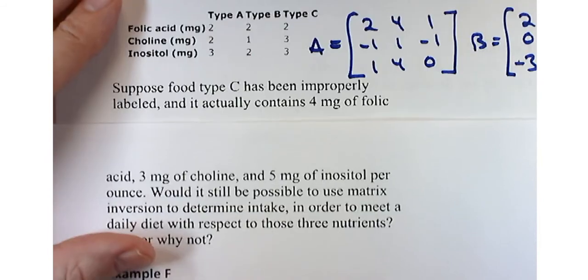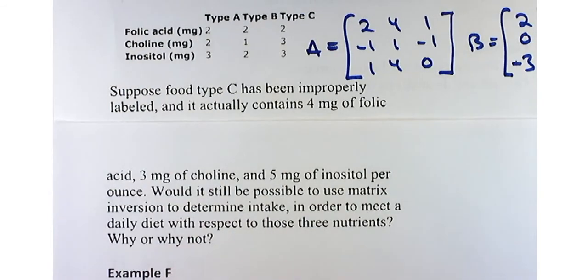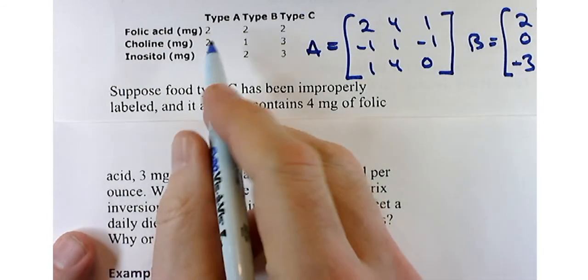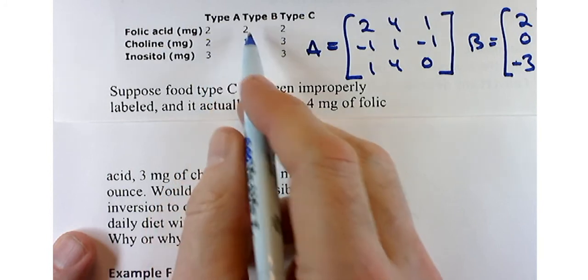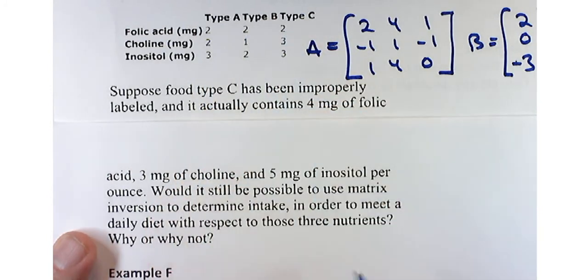But they say, wait a minute. Instead of 2, 2, 3, 2, 1, 2, 2, 3, 3, this last column is wrong. So what's wrong with that last column? Well, they say it should be 2, 2, 3, 2, 1, 2, and then 4, 4, 5.